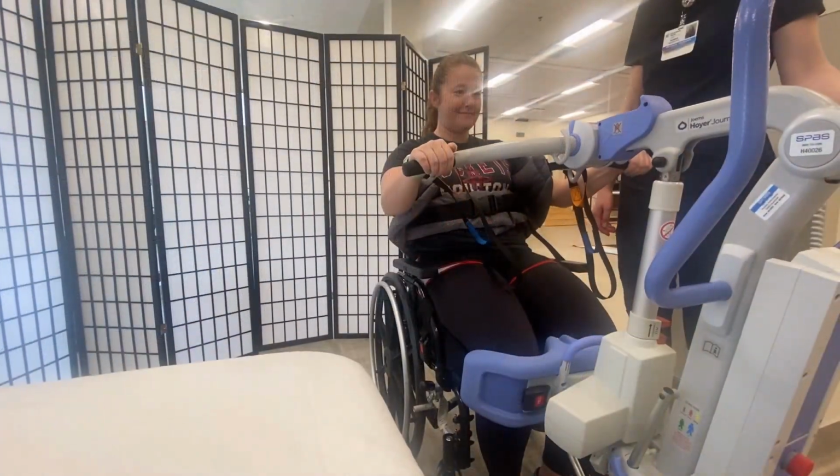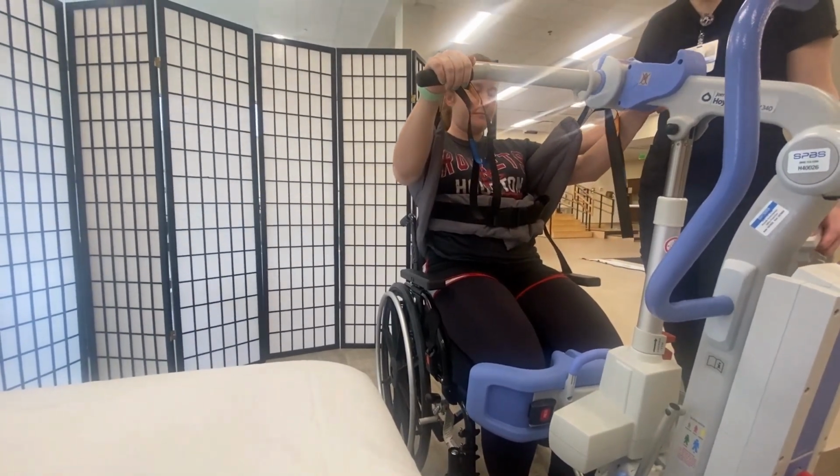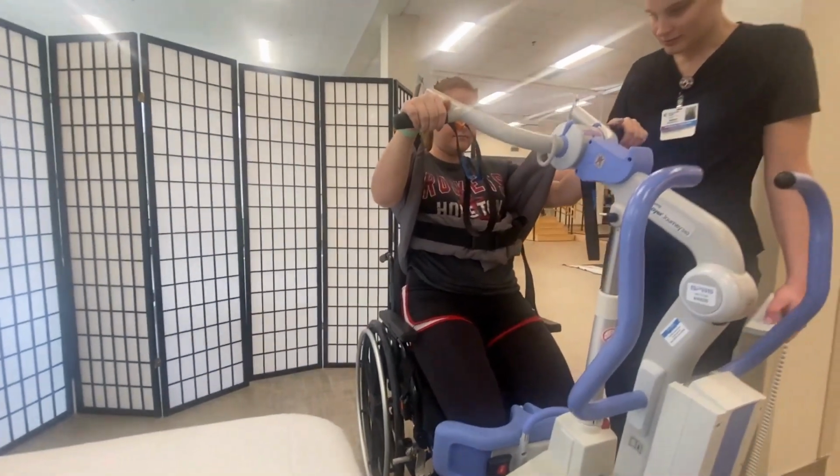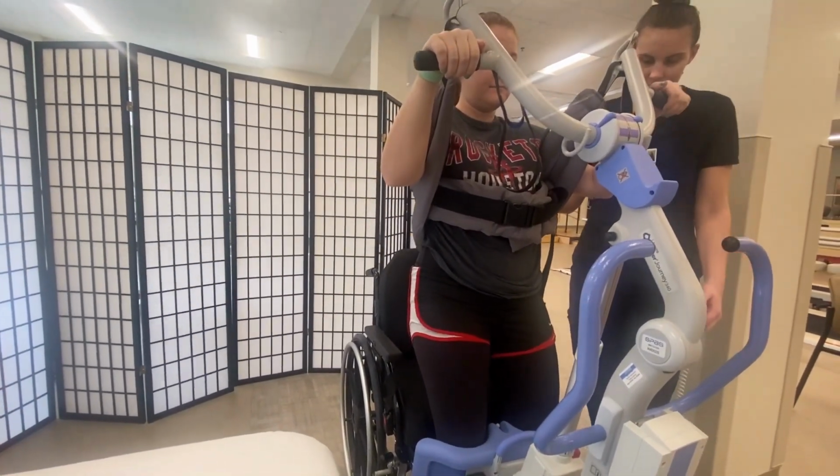The benefit of the powered stander is that with the harness, the lower half of the patient is free, which allows for easier ability to complete wound care, lower body dressing, or toileting hygiene while in the standing position.